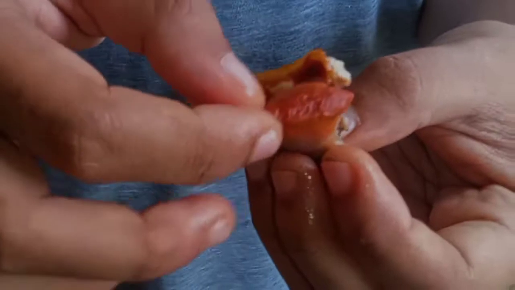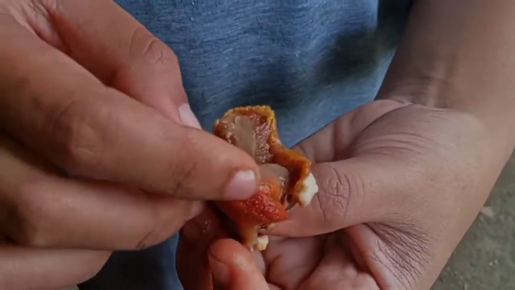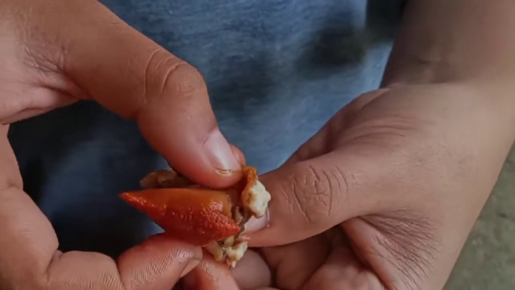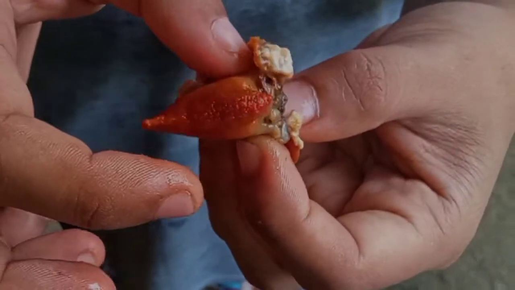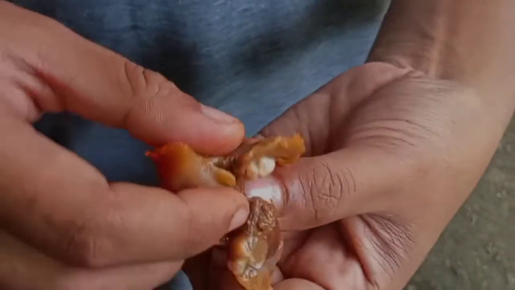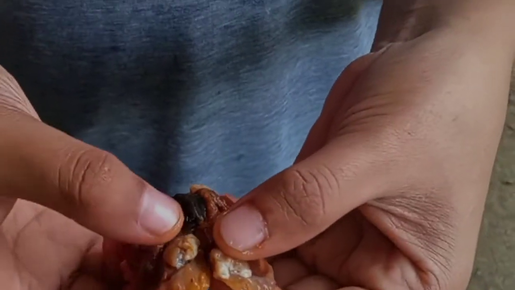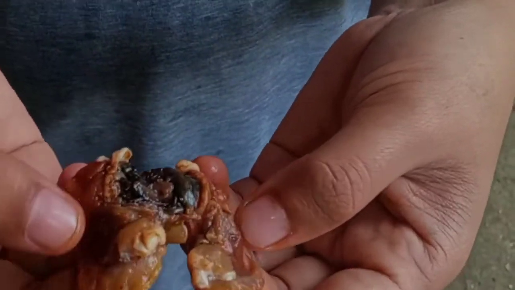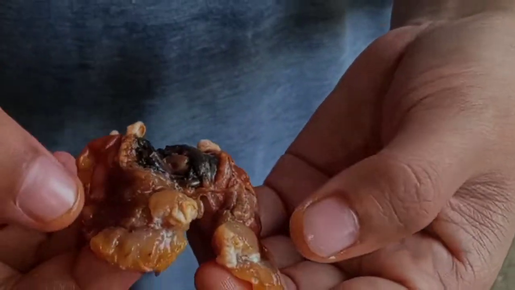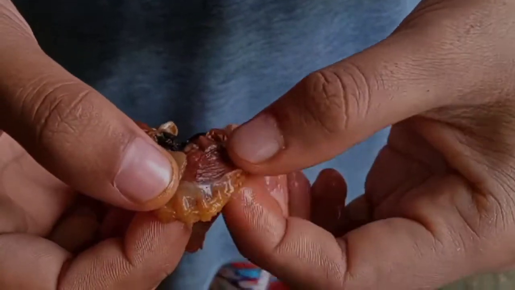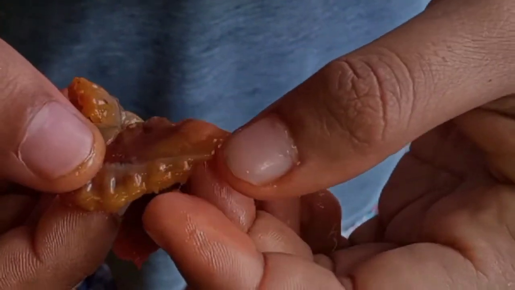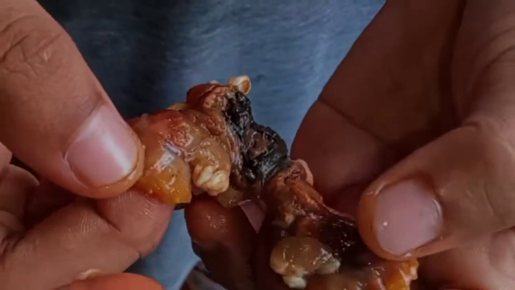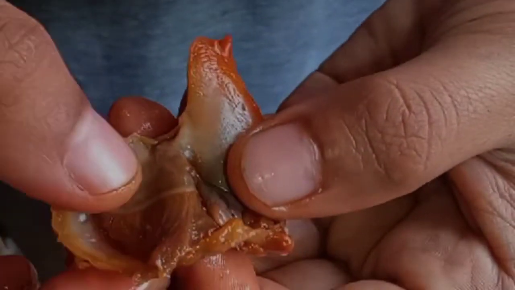I will identify the internal parts of a common cockle. This is the foot, the posterior and interior muscle, this one is the stomach, kidney, siphon, this one is the mantle, this one is the gills.